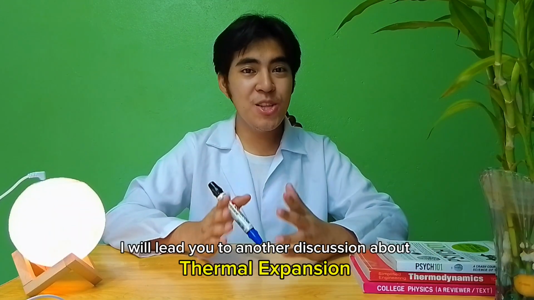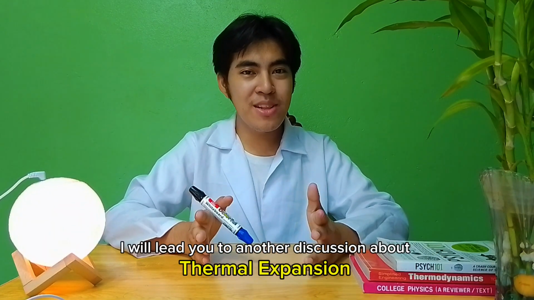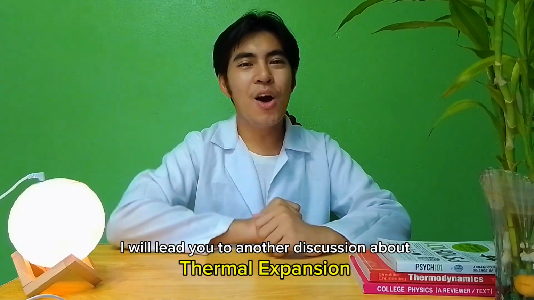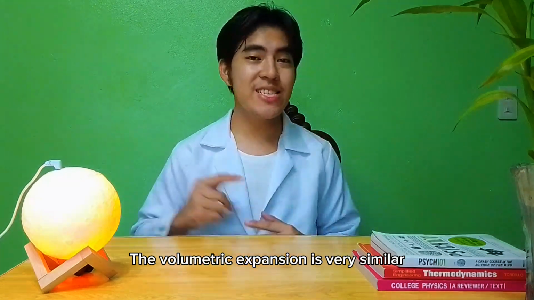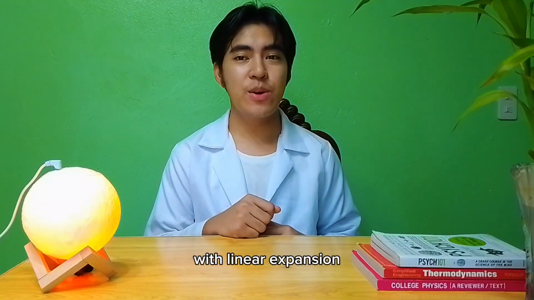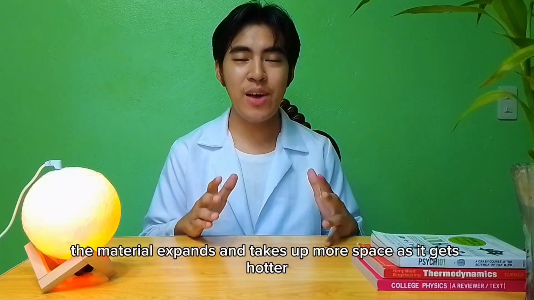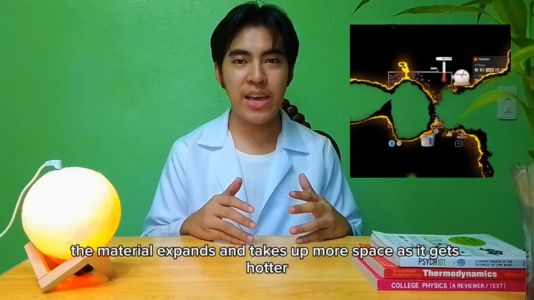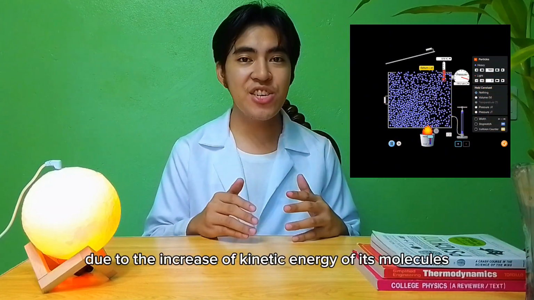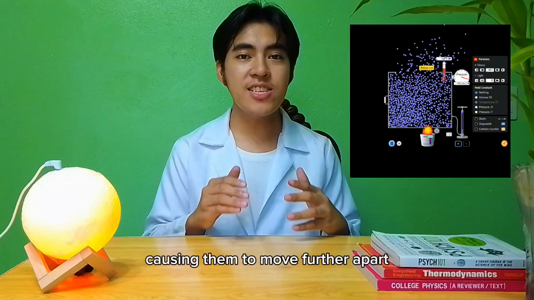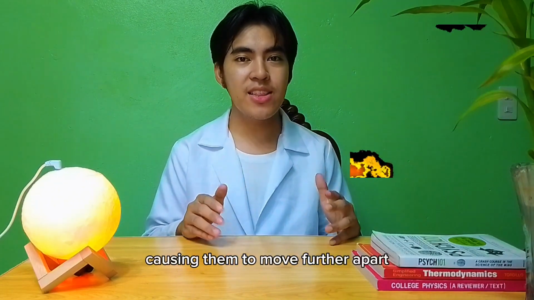For today, I will lead you to another discussion about thermal expansion. E. Volumetric expansion. The volumetric expansion is very similar to linear expansion. The material expands and takes up more space as it gets hotter due to the increase of kinetic energy of its molecules, causing them to move further apart.